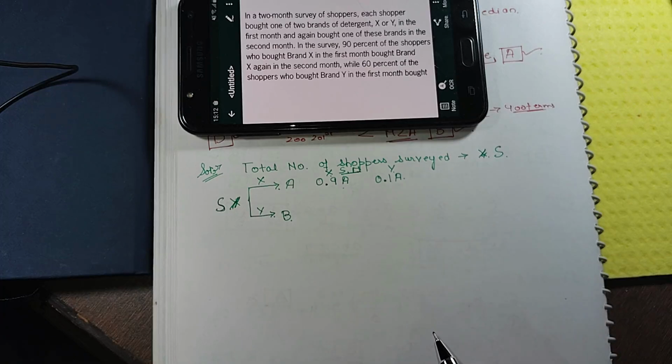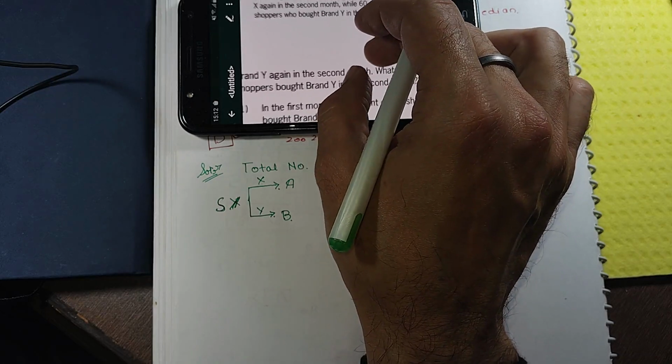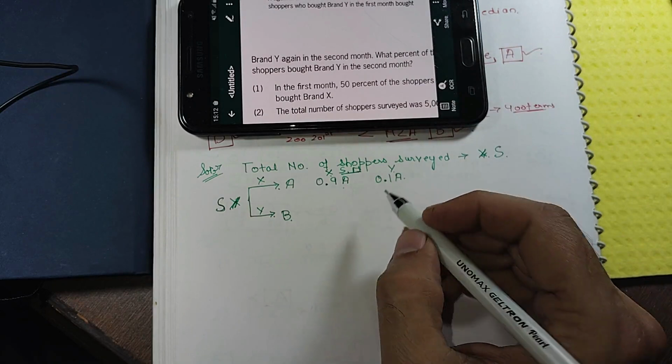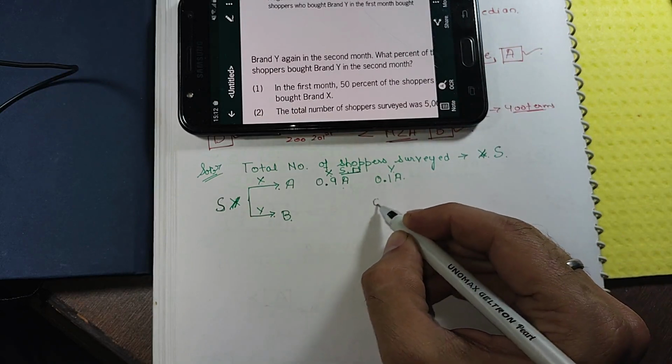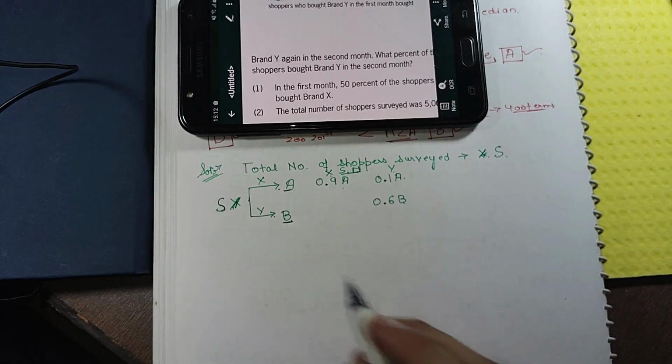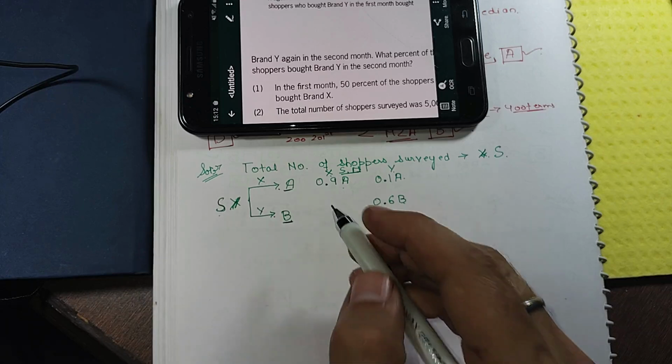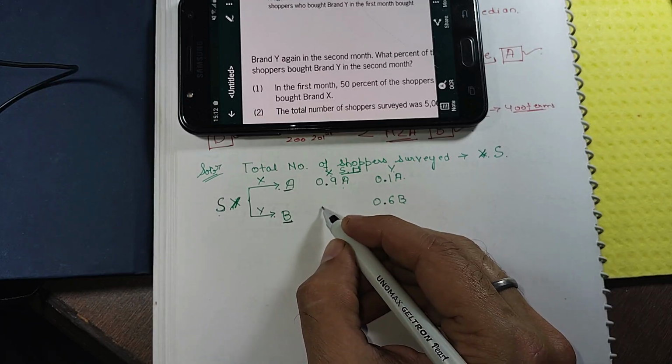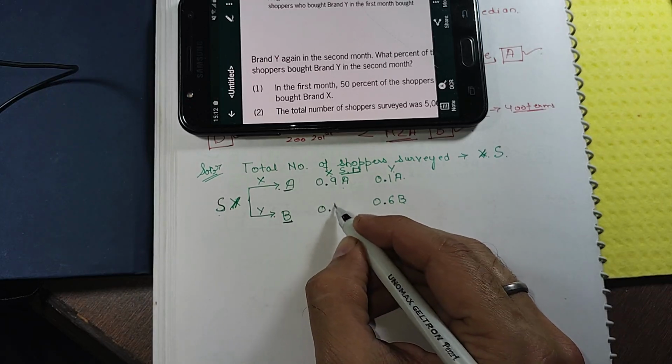Now, 60% of the shoppers who bought brand Y in the first month bought brand Y in the second month too. So for the second month, this will be 0.6 of B. These are the numbers of shoppers A and B, and the total is S. So how many will be there who bought brand X in the second month? That will be 0.4B.